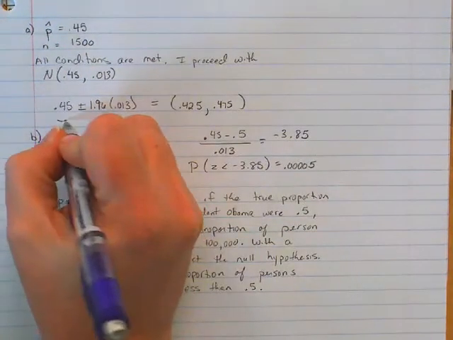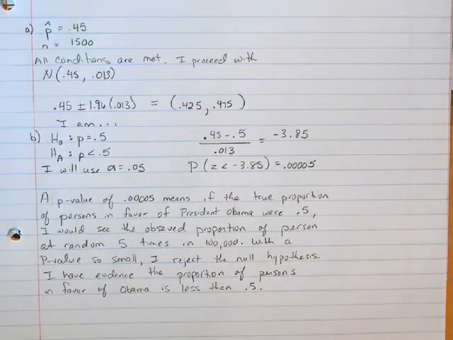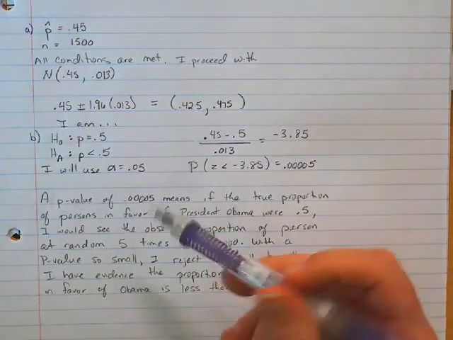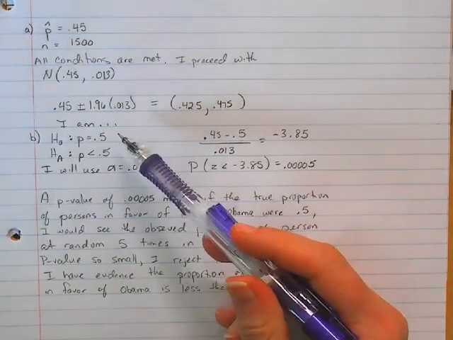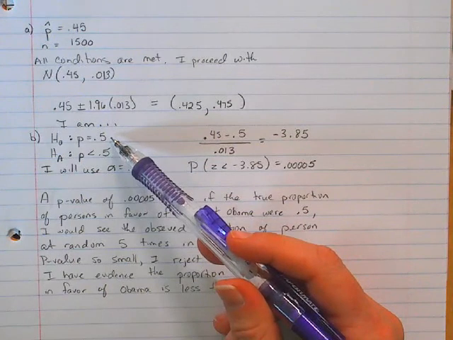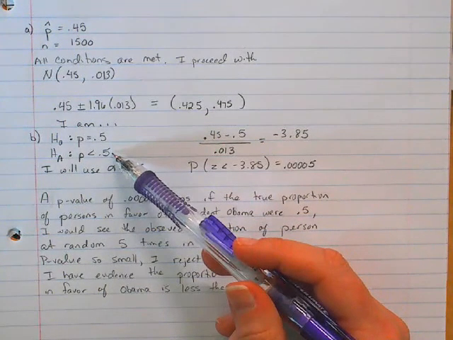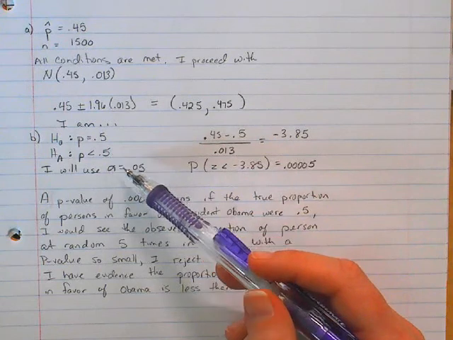I move on to my hypothesis test. My null hypothesis is that his actual approval is 50%. My alternative is that his approval is less than that. I set my alpha, find my z-score, analyze my z-score, and then write the sentence.